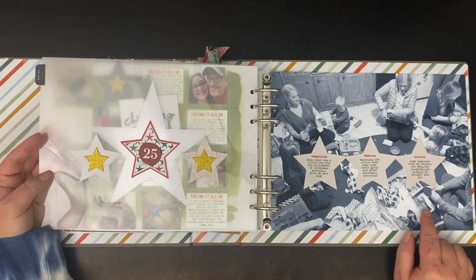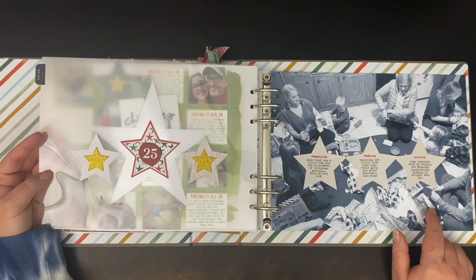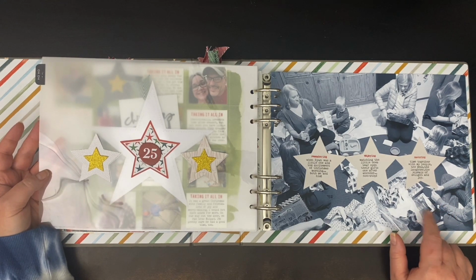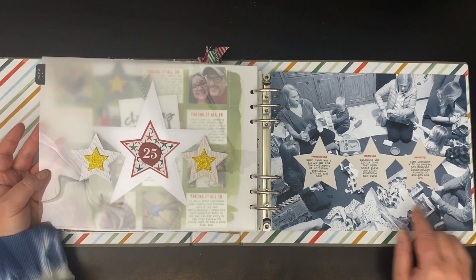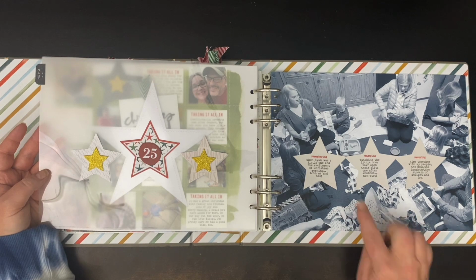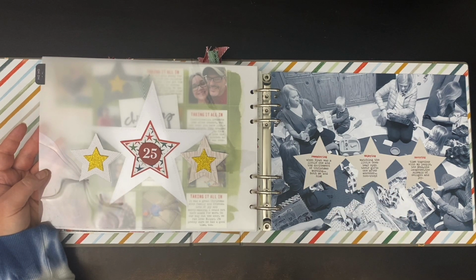This is a picture from Christmas of all the little ones and everyone helping them open their presents. I turned it to black and white. It was super busy with color, so I turned it to black and white to make it a little more subdued. I cut these stars out of one of the 10 by 8 papers, did some typing on them, and then also some stamping: remembering, enjoying, and savoring.